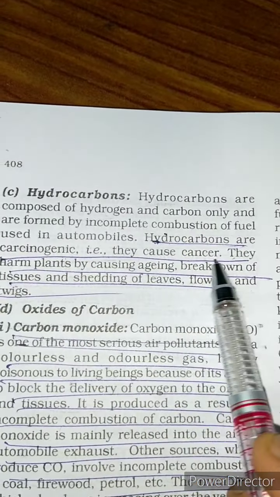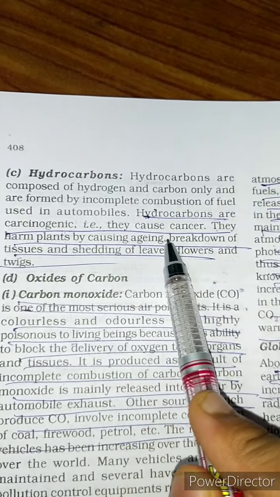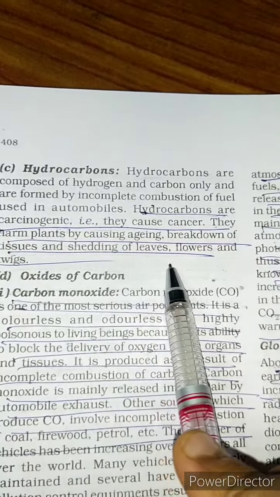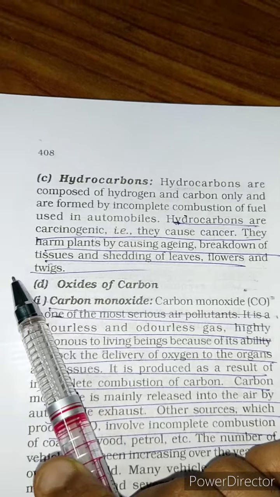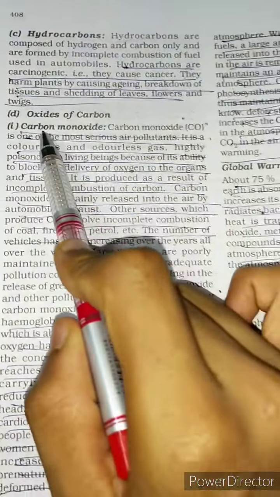Okay, hydrocarbons. Hydrocarbons are carcinogenic, that is, they cause cancer. They harm plants by causing aging, breakdown of tissue, and shedding of leaves and flowers and twigs. Now let us come to oxides of carbon, that is carbon monoxide and carbon dioxide.